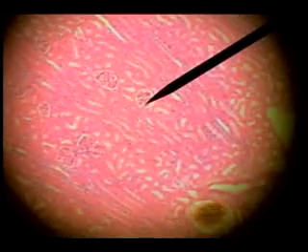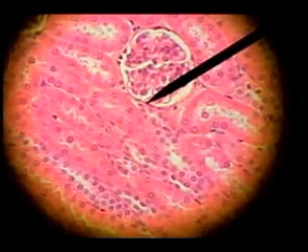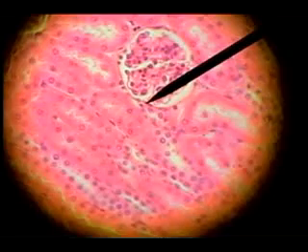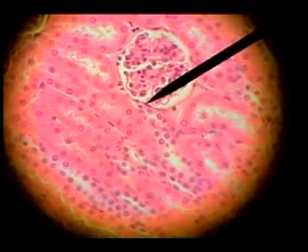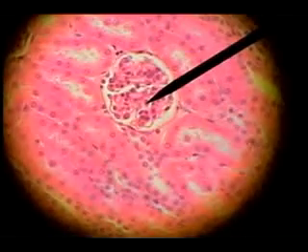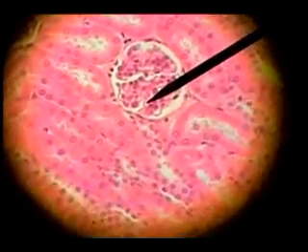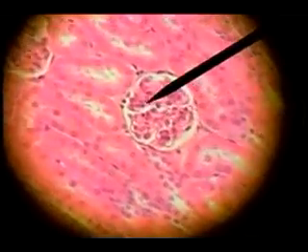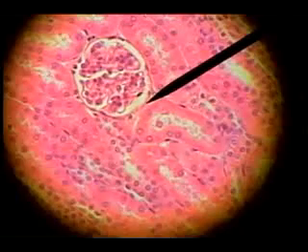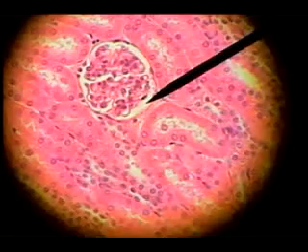This circular structure, if we look at it on higher power, we see that there is a simple squamous epithelium outer covering, and that's the wall of Bowman's capsule. Here's a simple squamous epithelium covering the capillaries. This is called the glomerulus, the capillary ball. Here's a space called Bowman's cup. Those are the three major structures of the renal corpuscle.